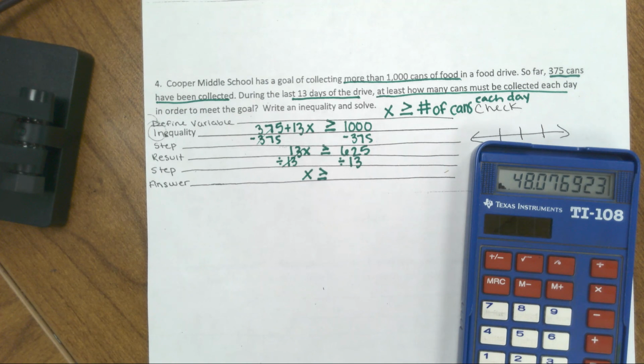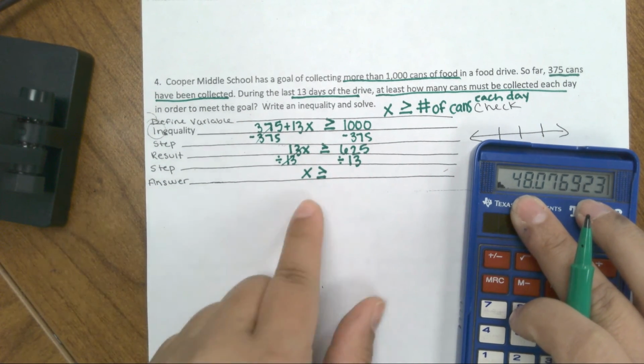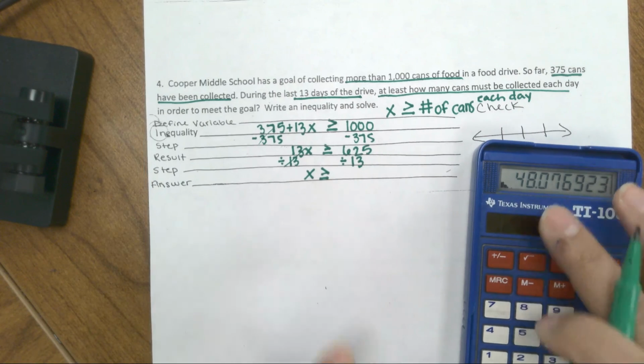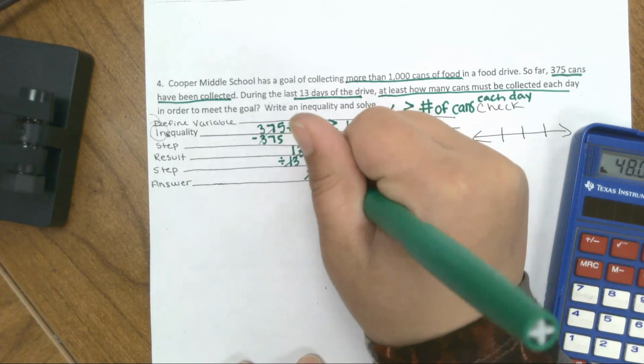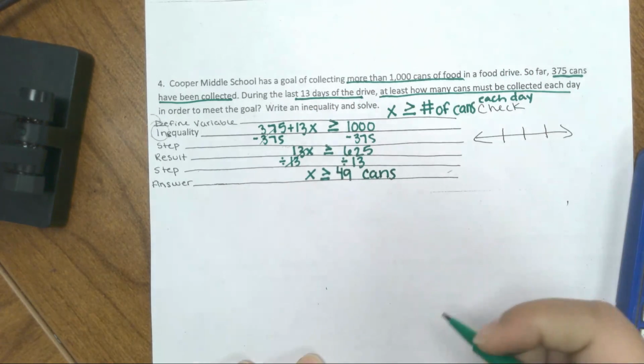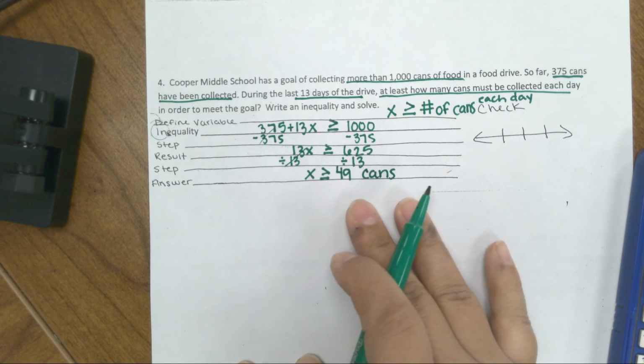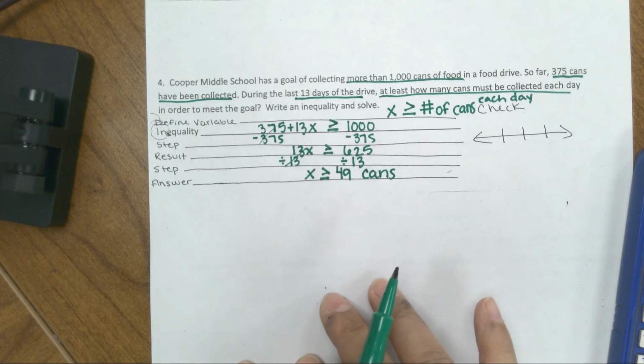This is an instance where if you round down, you don't meet the goal. You have to round up. So it's going to be 49 cans. Each day they have to bring at least 49 cans to reach that goal.